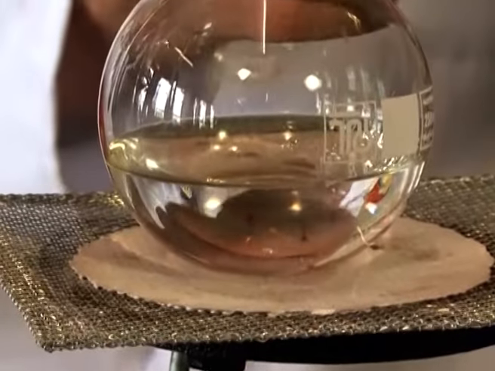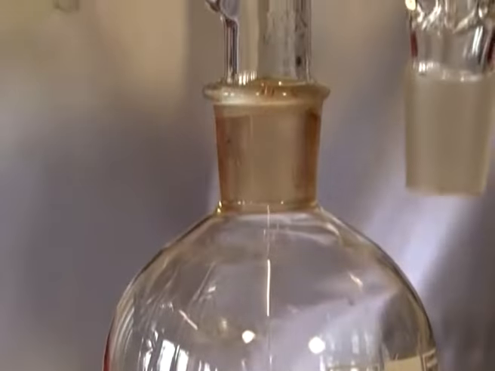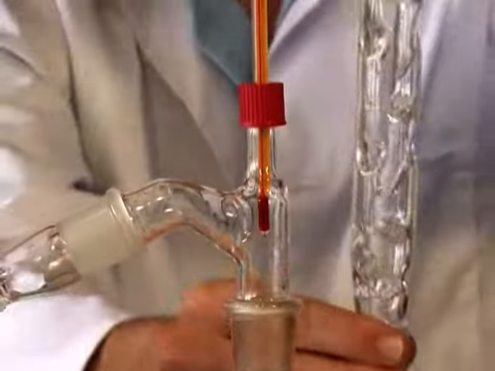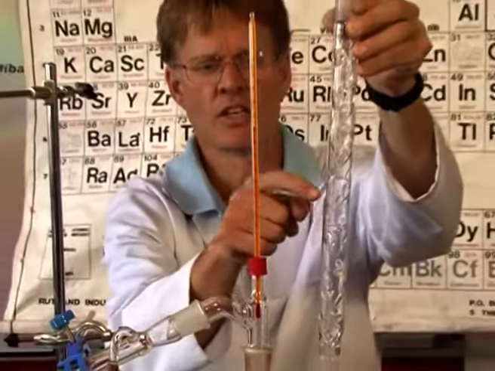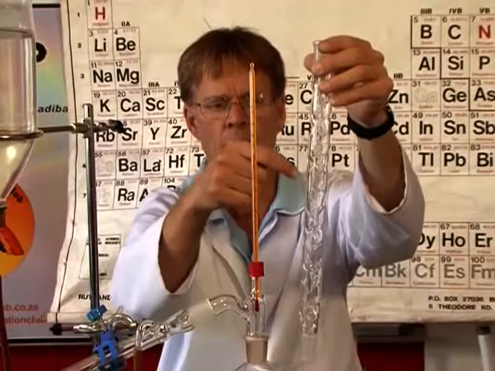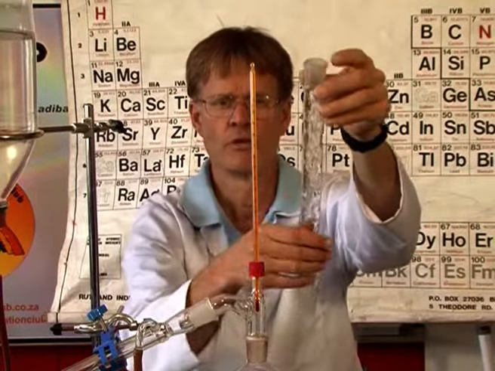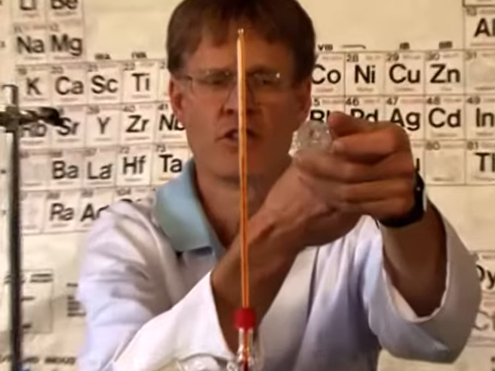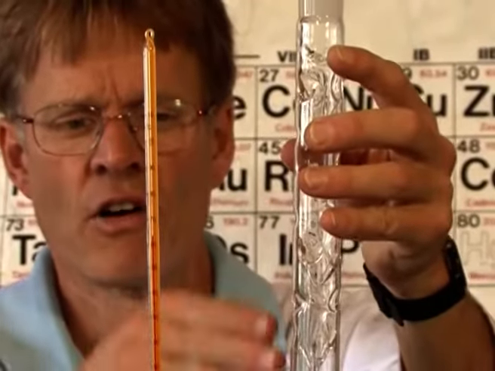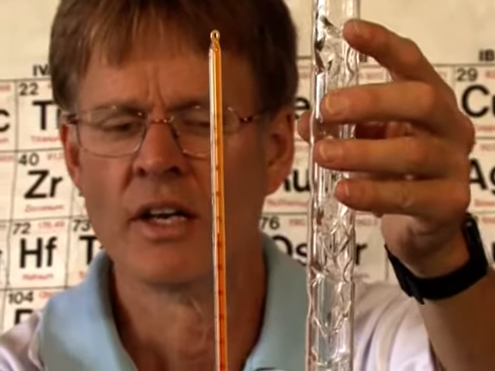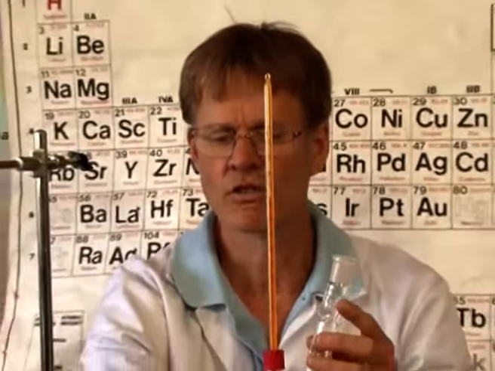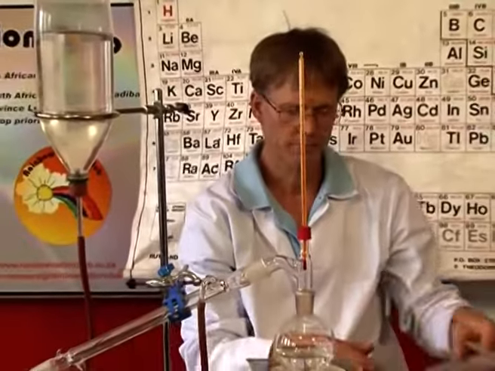Sometimes if you want a better separation, you would extend this column by slipping this interesting tube into it. It's got some interesting little pieces of glass that protrude into the inside of the tube. And that allows the vapors to condense on the side and drip back down. And it means that what is coming through on the other side is much purer.